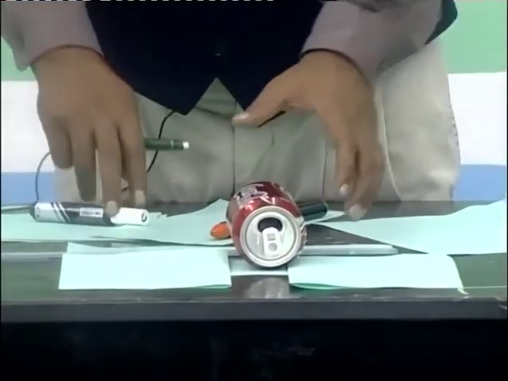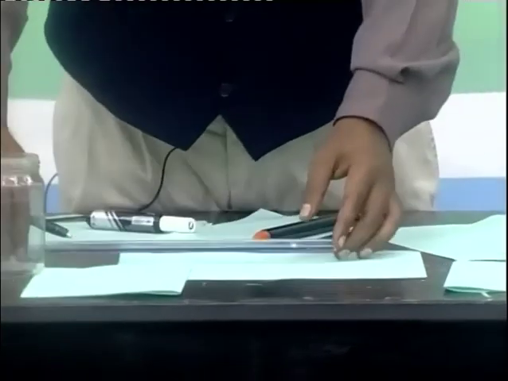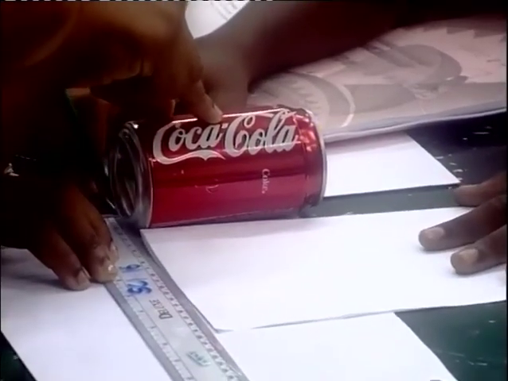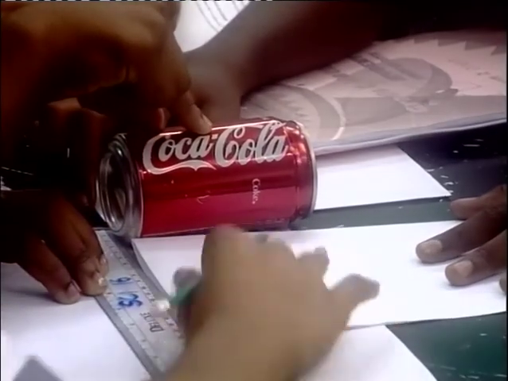After that, get your ruler and remove the papers. You measure the 2 points using the ruler, and you get your reading. Okay?